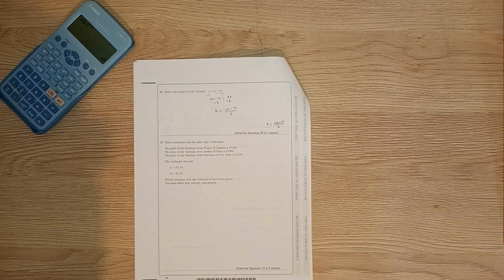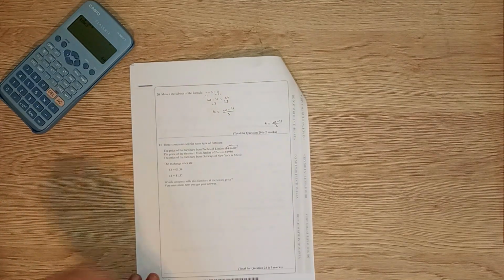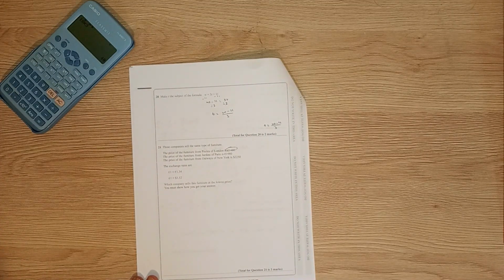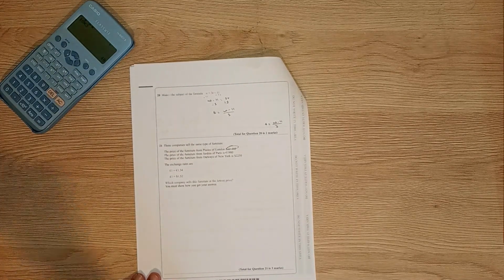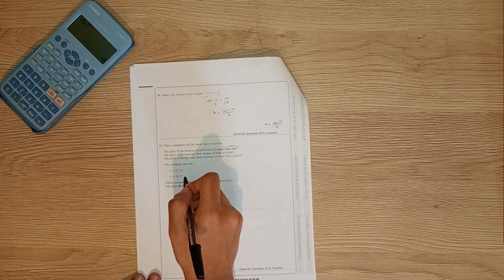The exchange rates are £1 equals €1.34, and £1 equals $1.52. Now we've got to convert all prices to pounds, and we've got to compare it. So now we've got the Pools of London. That's already 1,480. Now Jardins of Paris, we know that £1 equals €1.34.